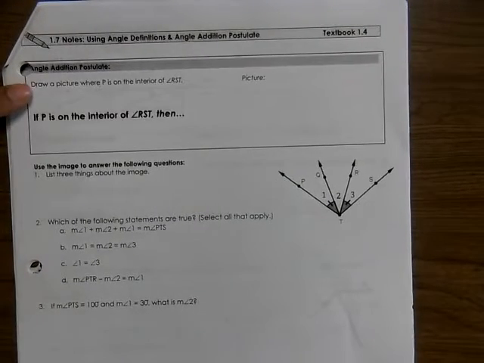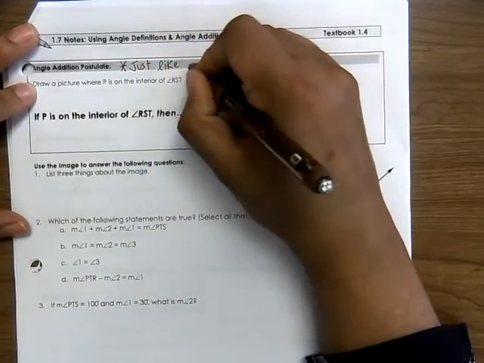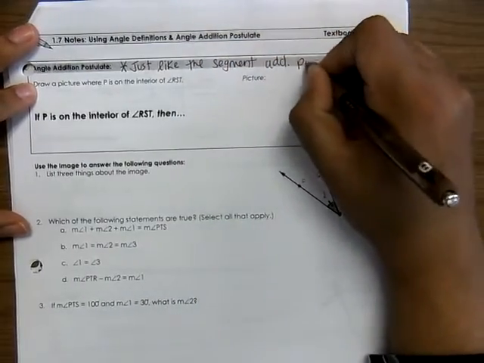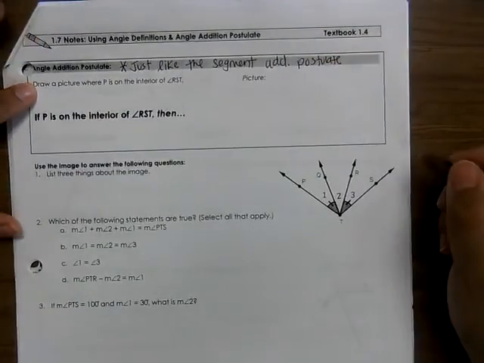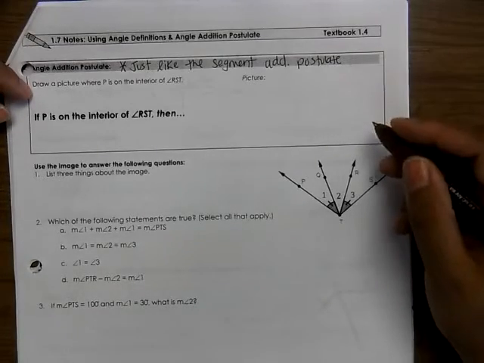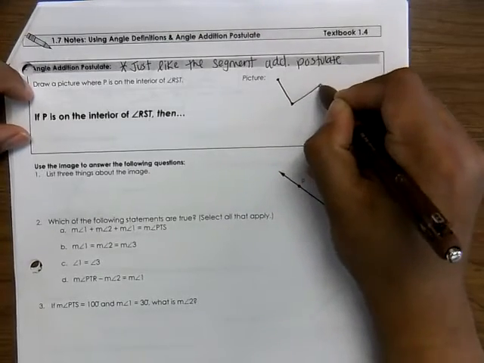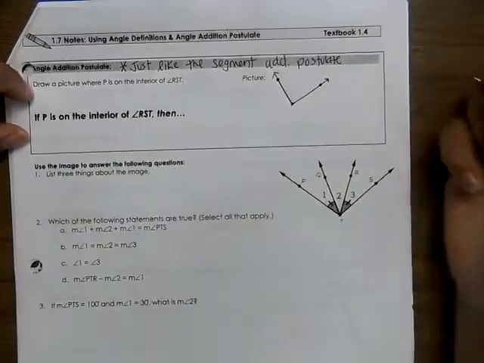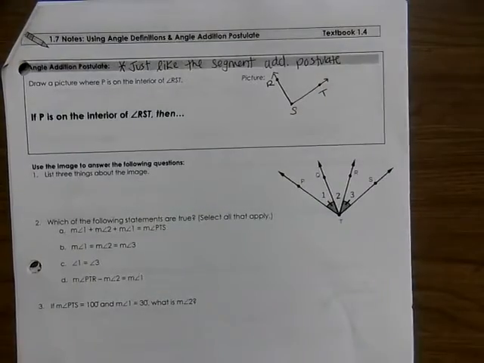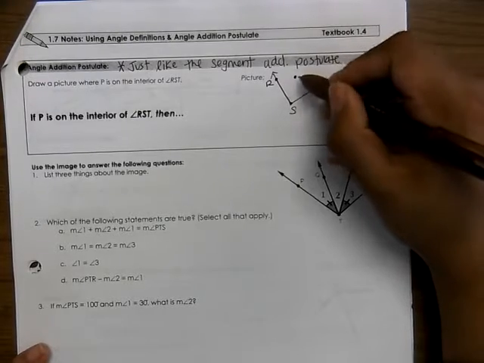All right, so the angle addition postulate is just like the segment addition postulate, but now we're applying it to angles. It says here to draw a picture where P is on the interior of angle RST. On Friday we talked about how to draw an angle. Here is my angle. We need 3 points, and these are 2 rays put together. The points here could be RST. And we want to put point P in the interior. That means somewhere inside here, you just pick a point and label it P.